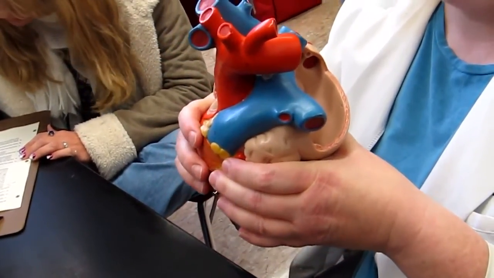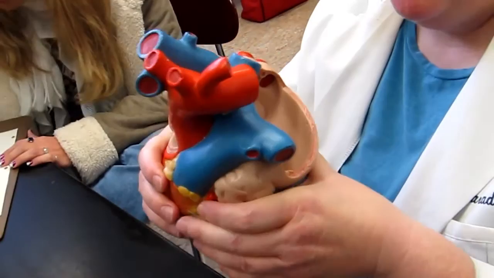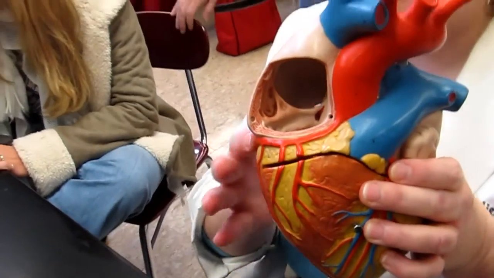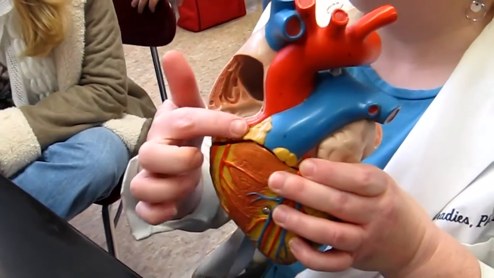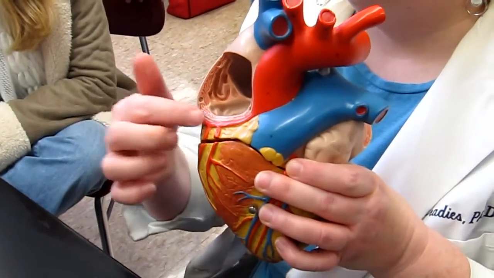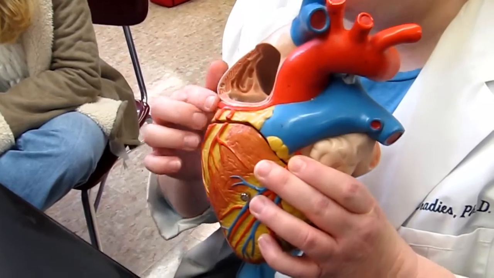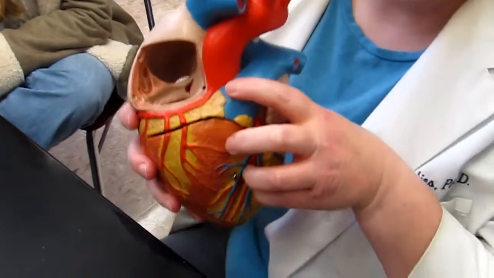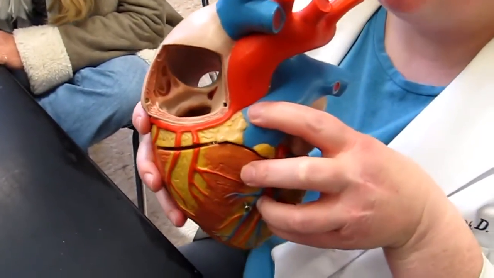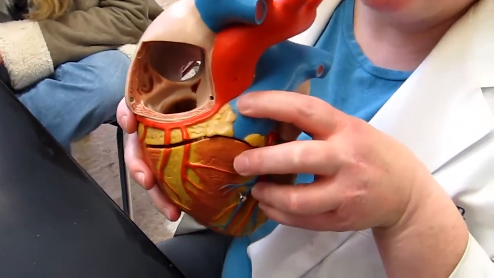The grooves, the atrioventricular grooves. There's one on the right. And what vessel lives in that groove? The right coronary artery. On this model, you can see the right coronary artery branching directly off of the aorta.